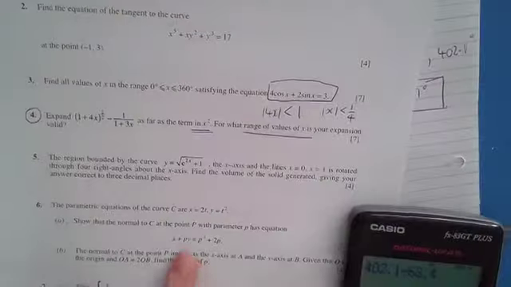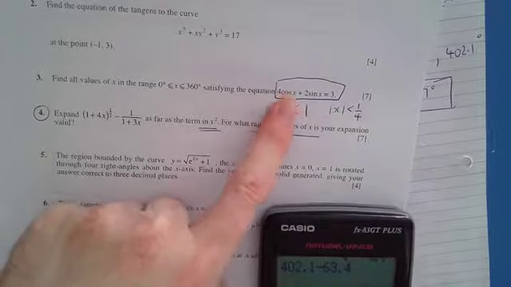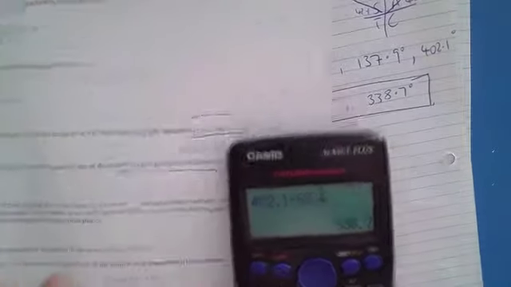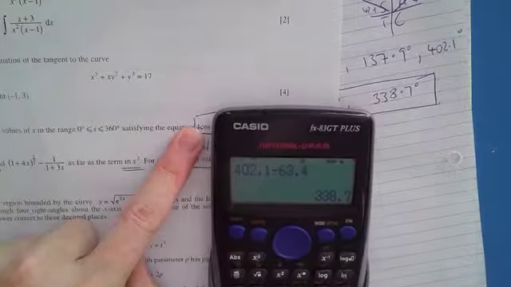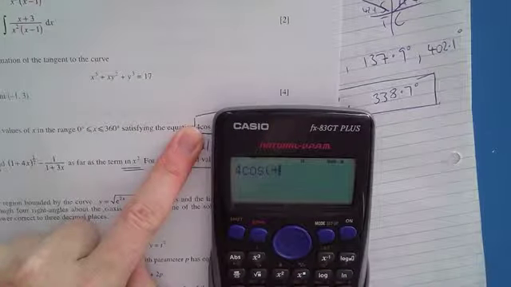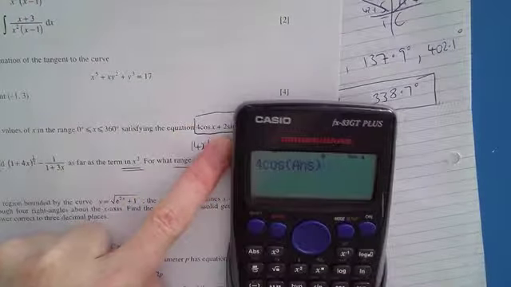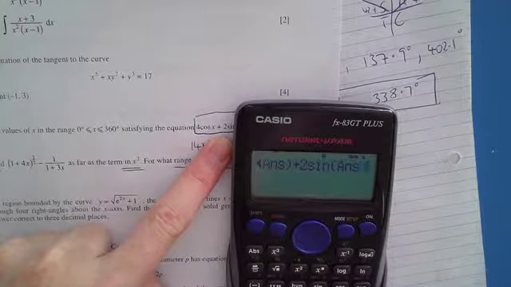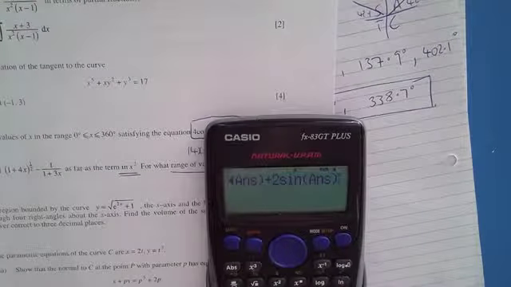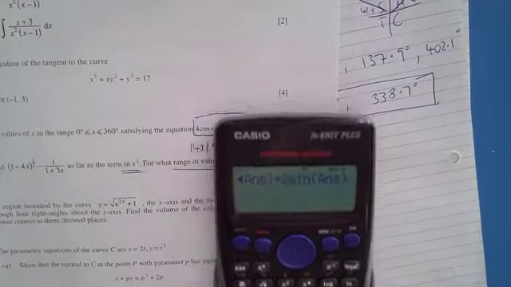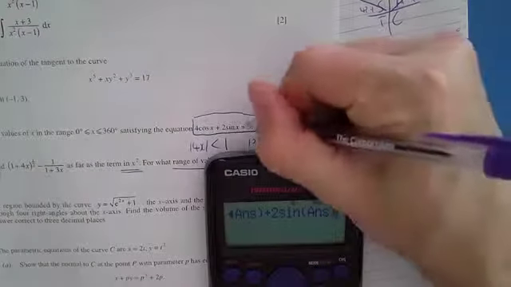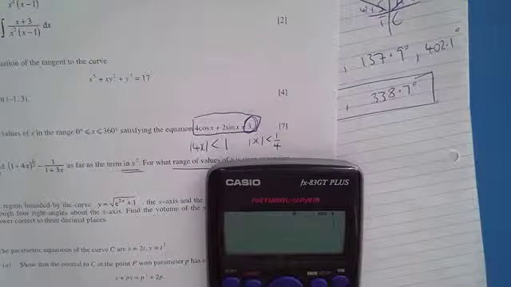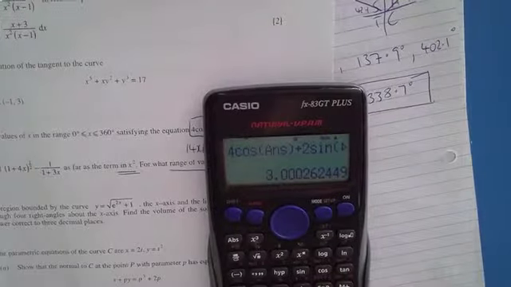If you come and look back at the calculation, where was it, number 3? I'm saying x is either one of these values here, so I've got that in my calculator as ans, so I'll use that as ans. So I'm going to do 4 cos ans, and then plus 2 sin ans. And that answer should be, roughly speaking, when I press equals, what? Should be 3. Look at that.